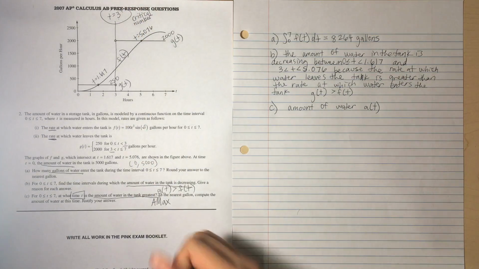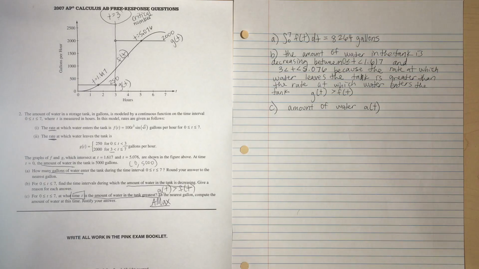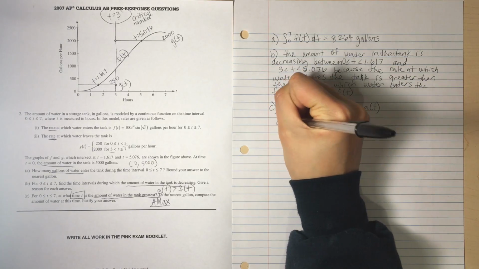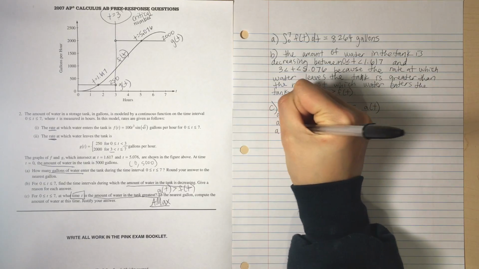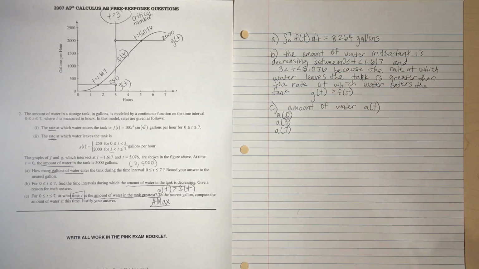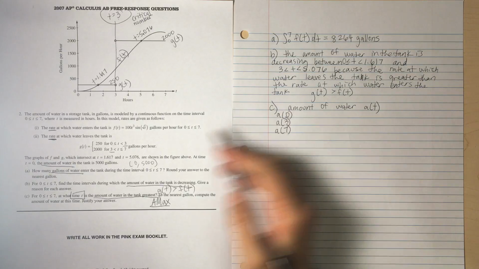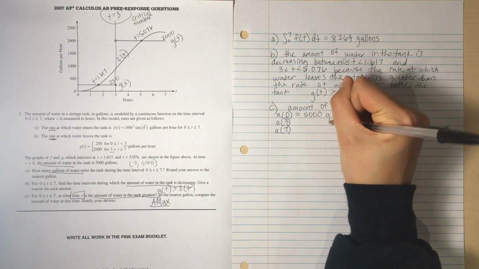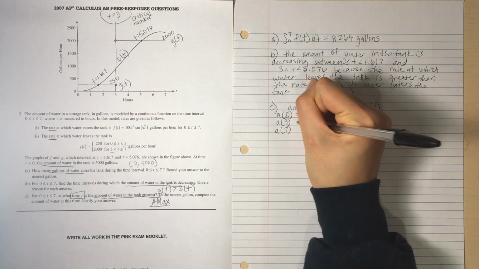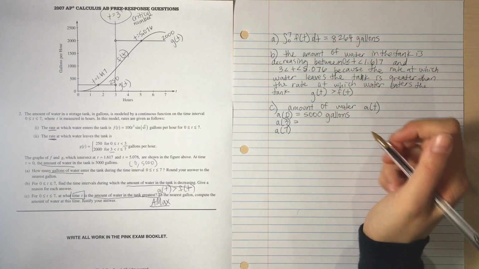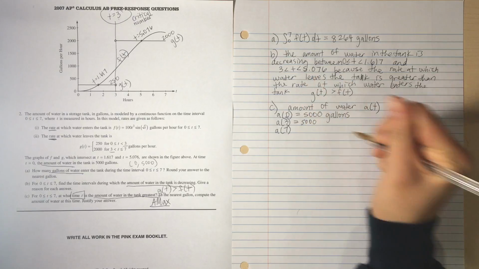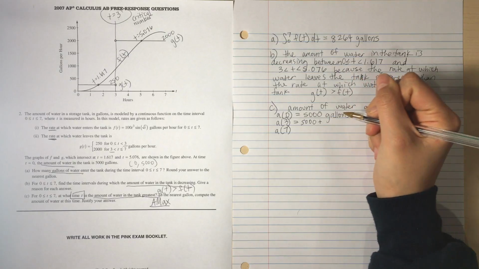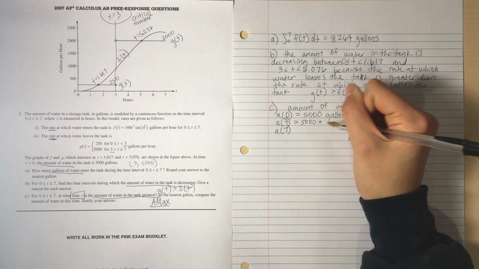So, because it's an absolute maximum, we have to test the endpoints. So we need to find A of 0, A of 3, and A of 7. Now, A of 0 is given to us in the initial condition. So A of 0 equals 5,000 gallons. For A of 3, you just want to take the initial condition plus the amount of water that enters the tank for time between 0 and 3.